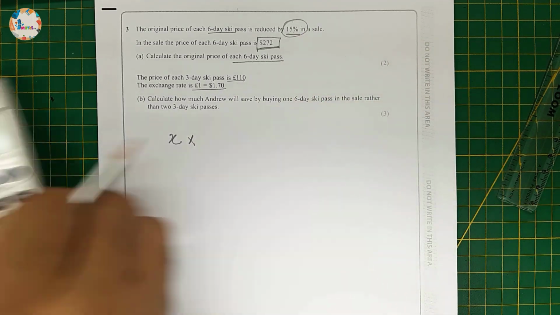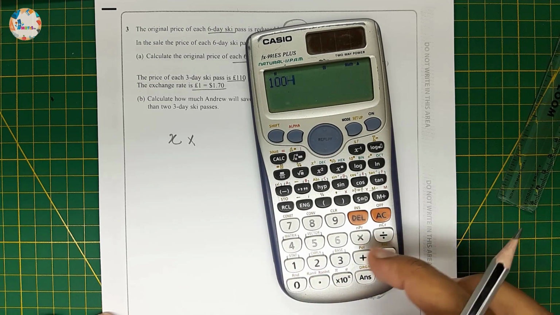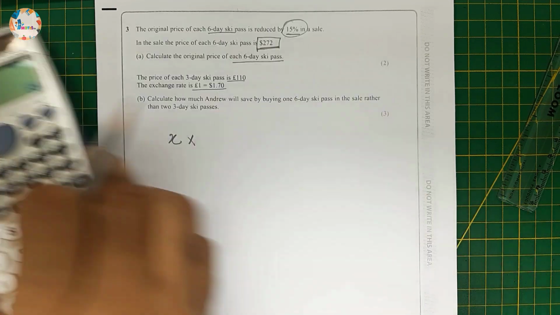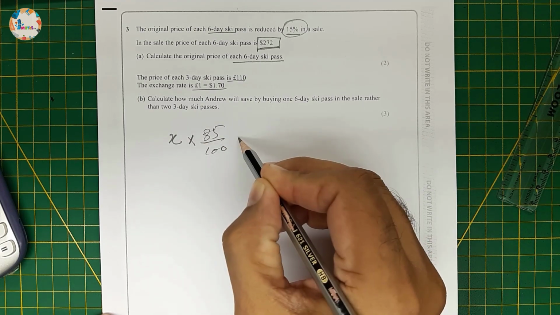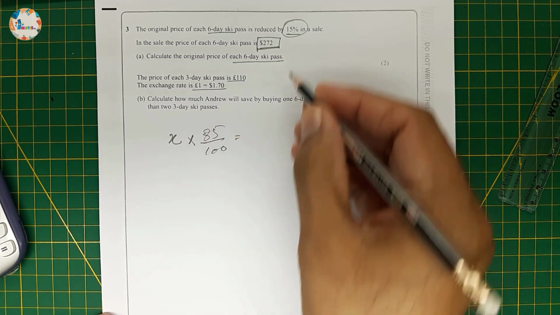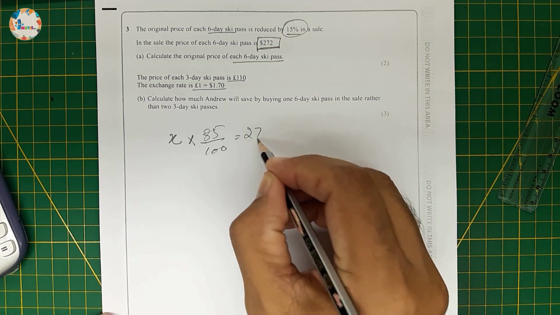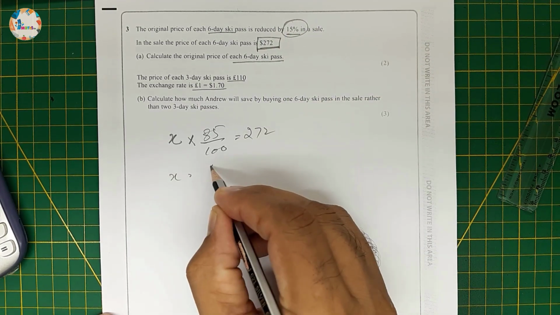So 100 minus 15 will be 85. So we'll calculate 85% of this amount, and we know this is 272, and we will find x.